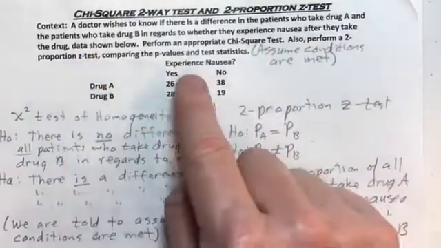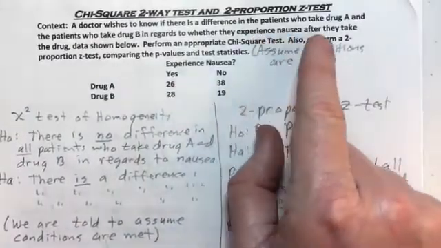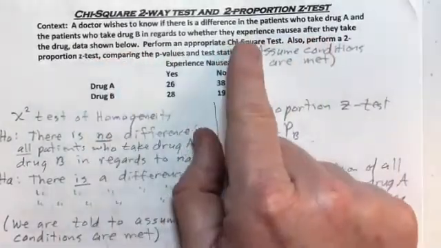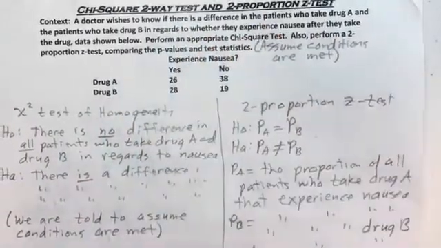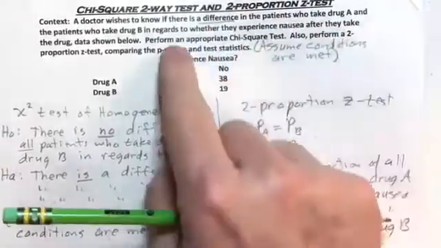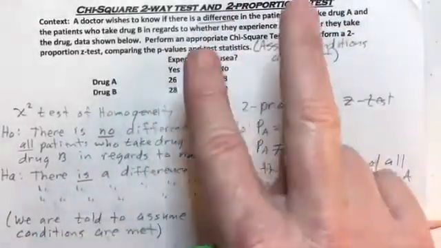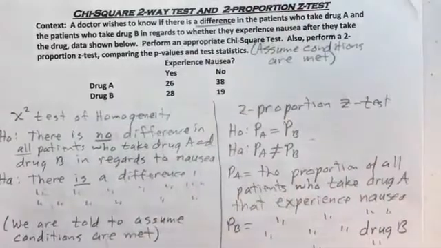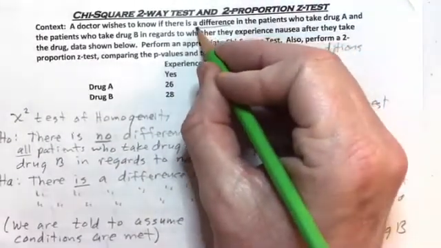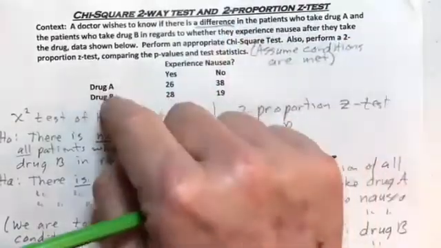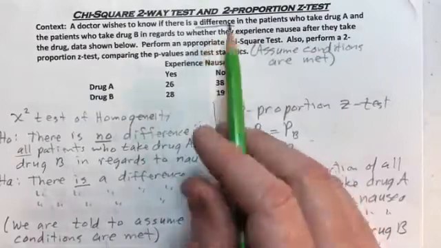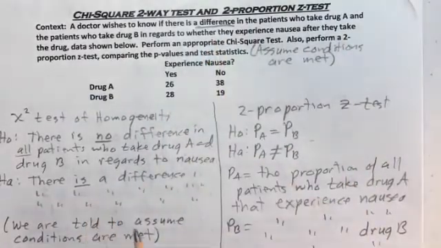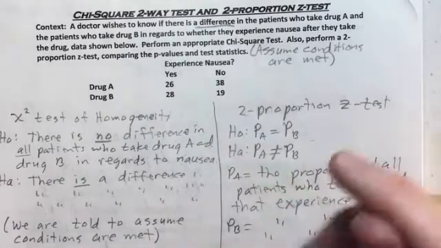Okay, so when it's 2 by 2 like this, you have the option of a 2 proportion z-test or a chi-squared test. First of all, let's do the chi-squared test. Notice it talks about, is there a difference? Now, this wasn't explained really well. It was not explained that these were 2 samples or whatever, but it's asking, is there a difference between these 2 groups of people? That's saying chi-squared test of homogeneity. For it to be a test of association, it would have to say, is there a relationship or an association between these 2 variables? So I'll go with homogeneity.